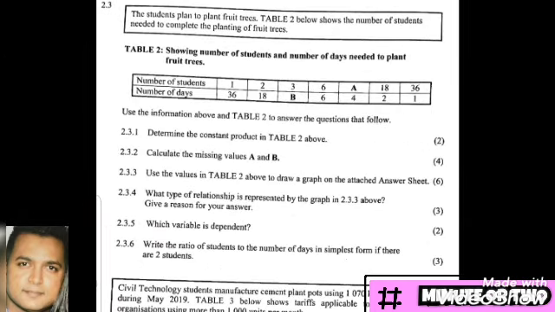2.3, we are presented with a box and information given to us. The students plan to plant fruit trees. Table 2 below shows the number of students needed to complete the planting of fruit trees. Looking at the table, we can see presented a number of students and number of days it takes for those students to plant those fruit trees. For instance, we get one student will take 36 days to plant those fruit trees. Two students would take 18 days, and it goes on till we come to 36 students will take 1 day to plant all those trees.